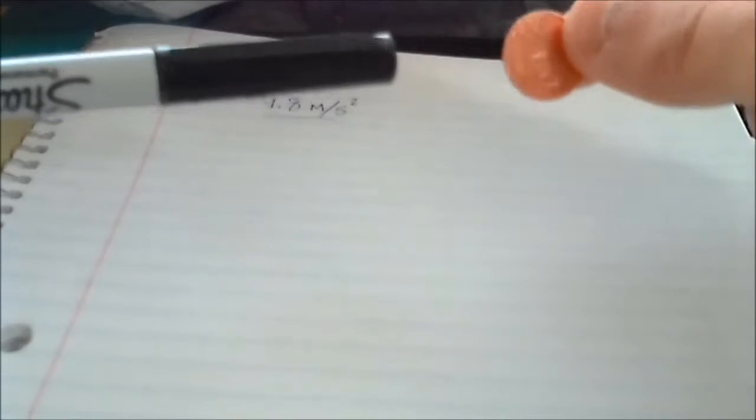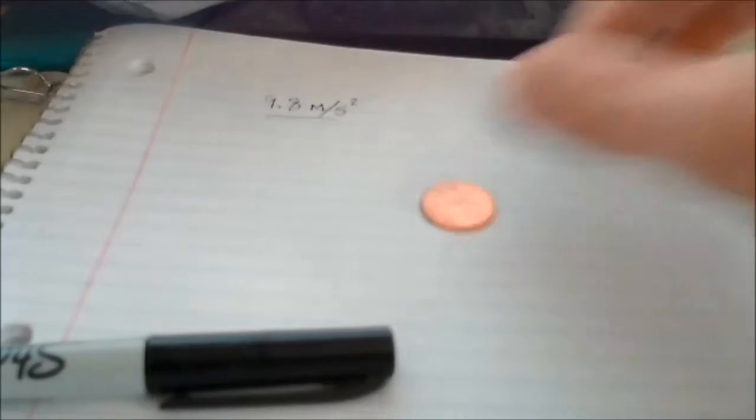So if we're to drop a ball, let's say that we had a penny in our hand, and I drop it, it's going to drop at 9.8 meters per second squared, regardless of the mass. And we're going to be showing why that is later on in the series in classical mechanics. But just remember that this Sharpie and this penny are going to drop at the exact same rate. Because the Sharpie is more massive, that has nothing to do with it. They're both going to drop at the exact same rate.